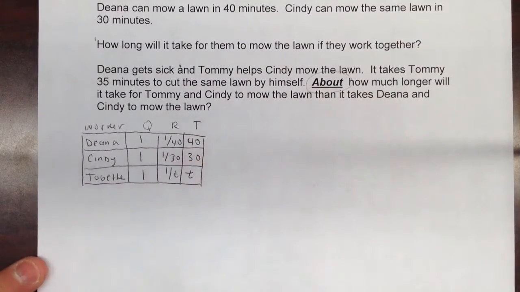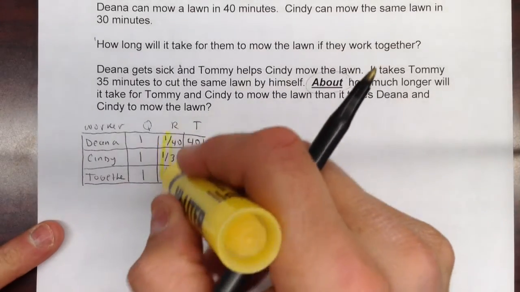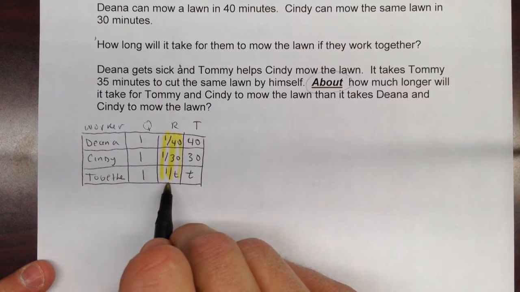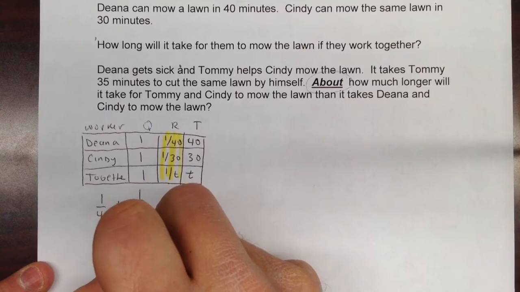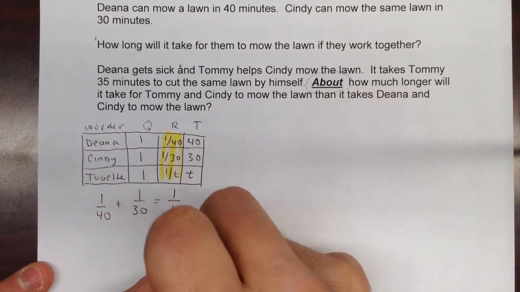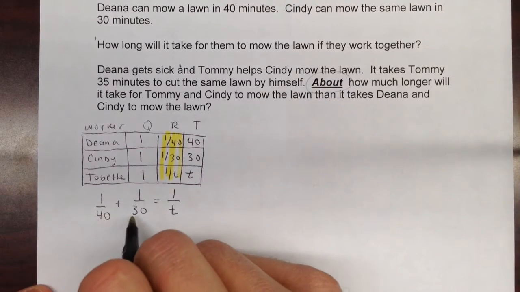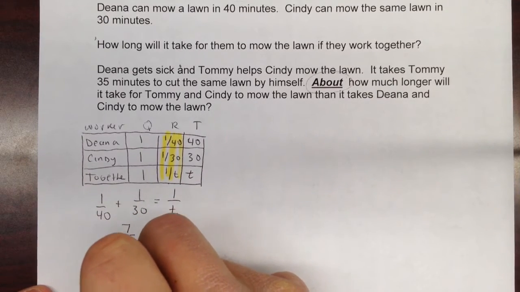So now we need to make an equation. We make the equation from the rate column, this column right here. We say that Deanna's rate plus Cindy's rate equals their rate together. So 1/40th plus 1/30th equals 1/T. And to solve that, I'd probably add these two together. If you add those two together, use a calculator for that so it's easy, you get 7/120.